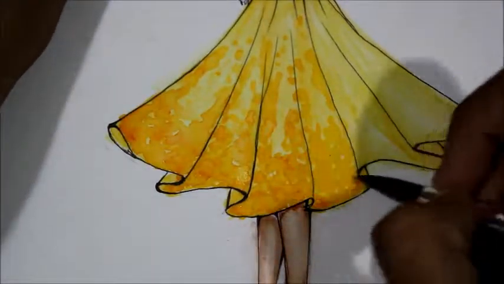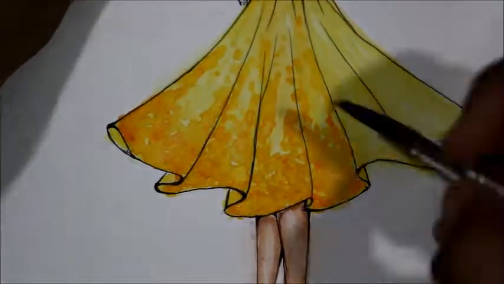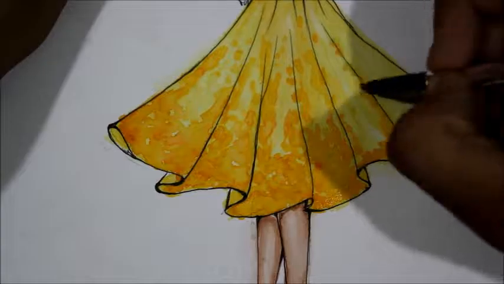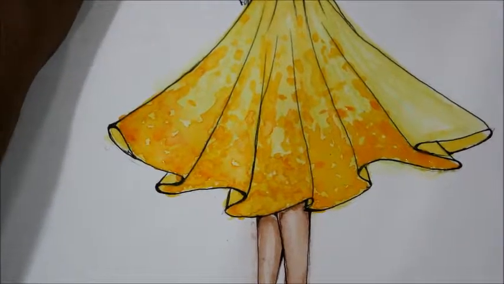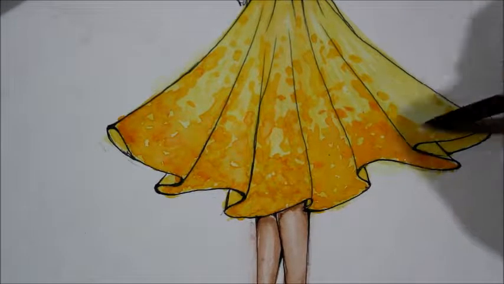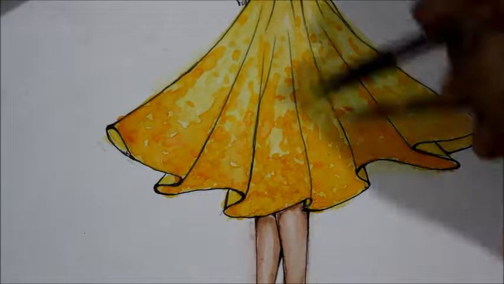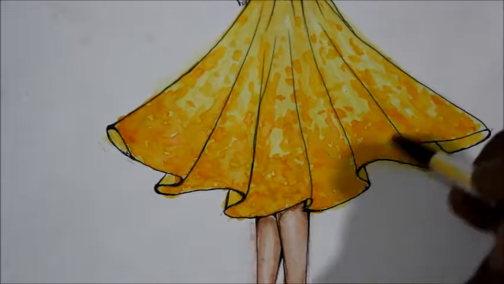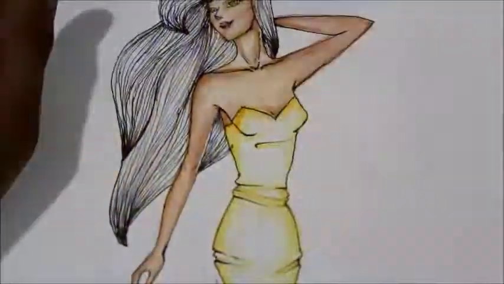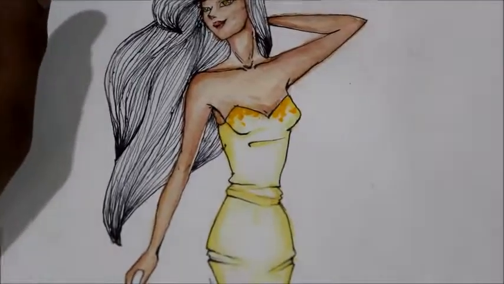Now I'm adding my base coat of the sequins with my watercolor. And this part didn't take a lot of time. It honestly took me like 10 to 15 minutes. But when we come to the detailing, like the color pencils and stuff, that takes longer.